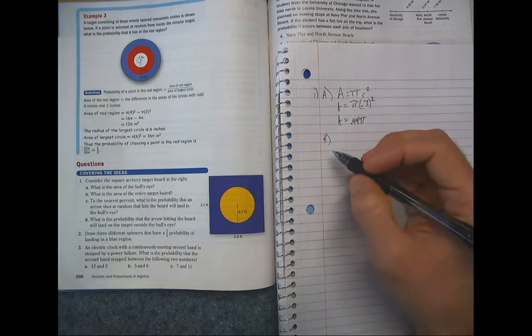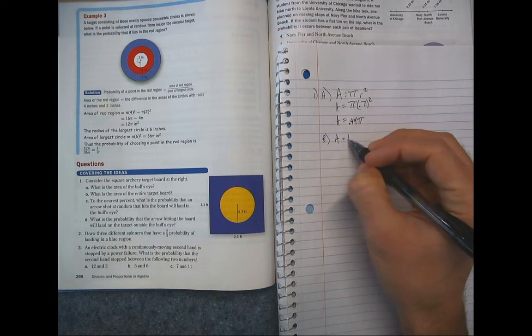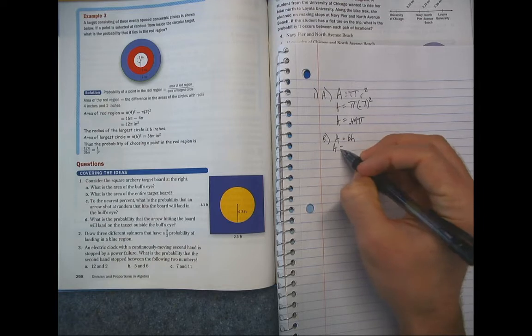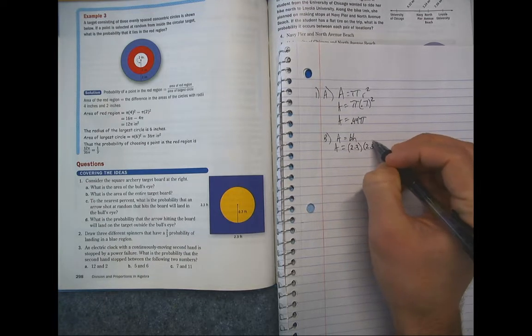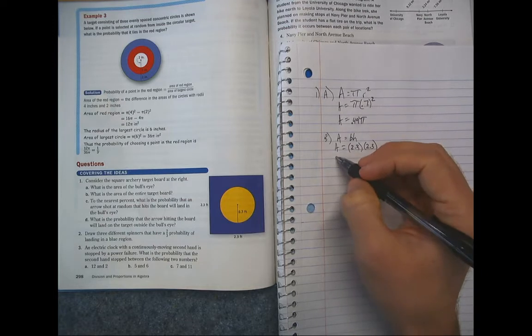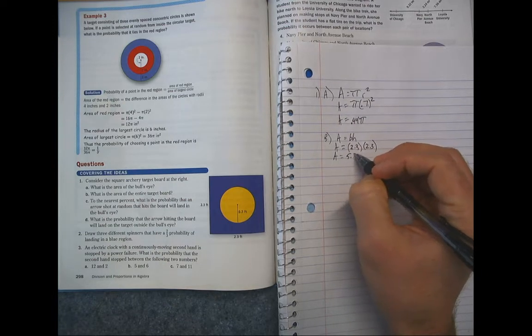Part B, what's the area of the entire board? So area is just base times height, which in this case is the same number, 2.3 times 2.3. And when we multiply those together, we get 5.29.